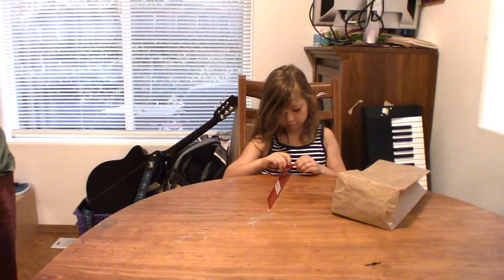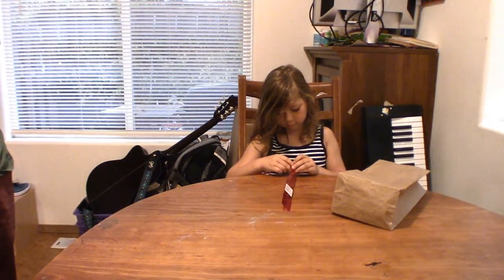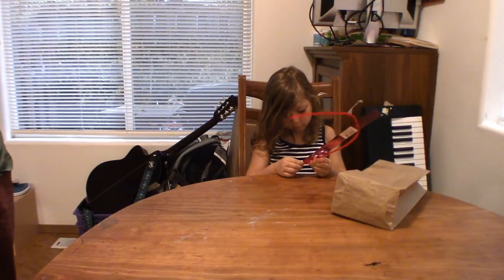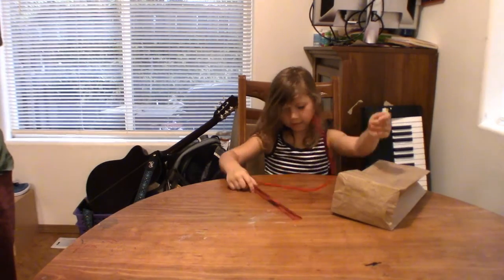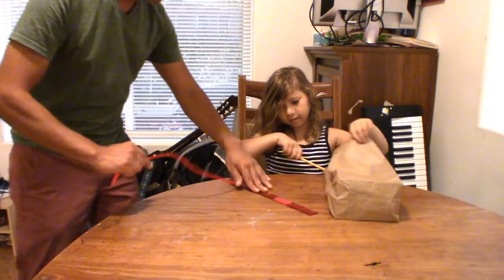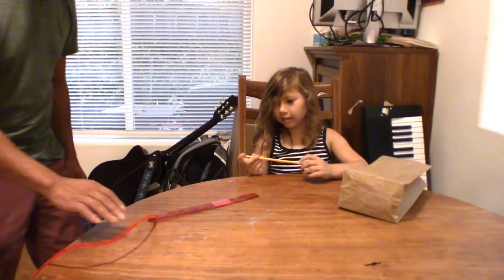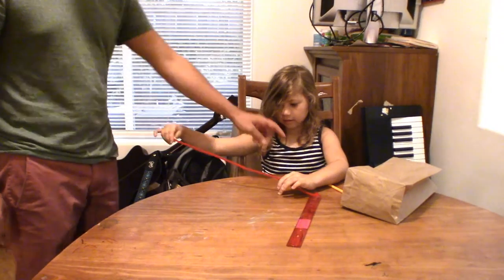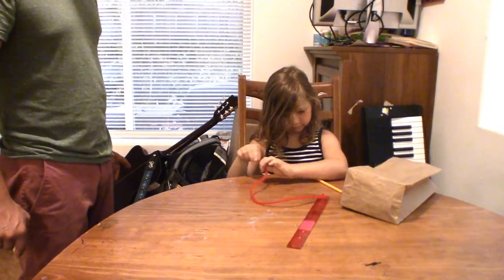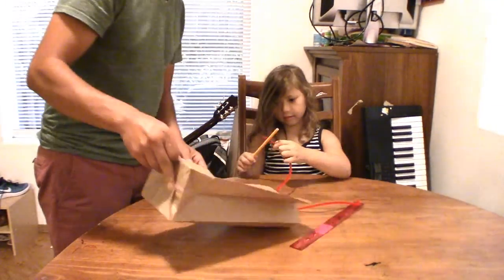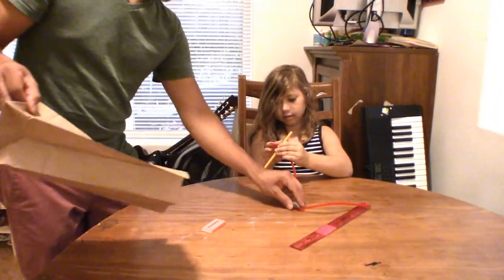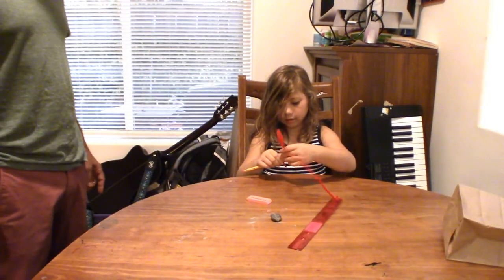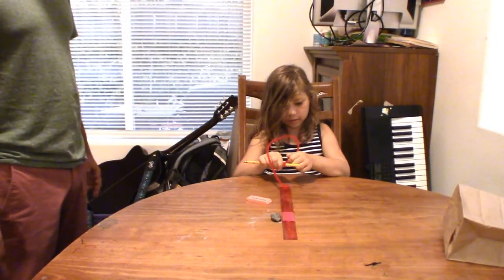Yeah, that's a good idea. You can pull it, right? How can you push the pencil? You have more things here. You have a rock and an eraser. Oh, that's a good idea. You can move the pencil like that. Yeah, good.